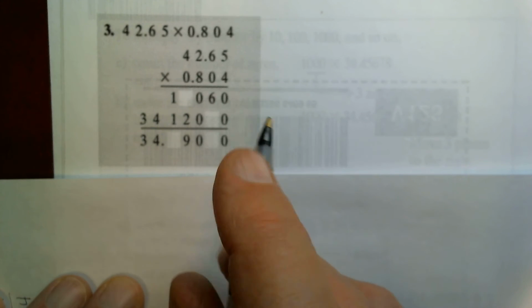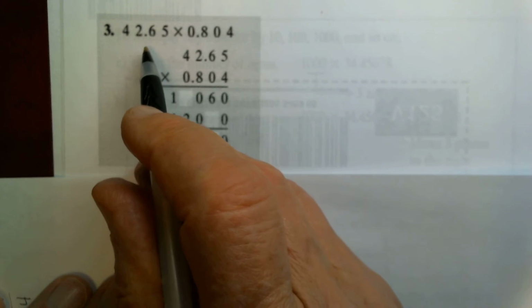In exercise number 3, the guided solution, we multiply 42.65 times 0.804. So we arrange it vertically. And so we multiply 4 times 5 is 20, 0, carry 2. 4 times 6 is 24, plus 2 is 26, carry 2. 4 times 2 is 8, plus carry 2 is 10, carry 1. And then 4 times 4 is 16, and the 1 makes it a 17.